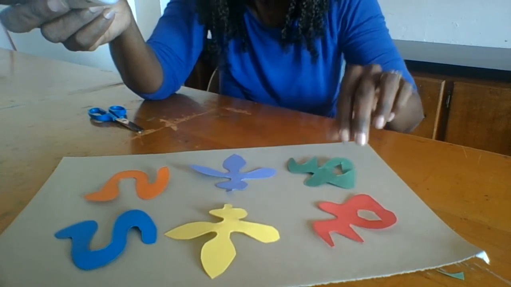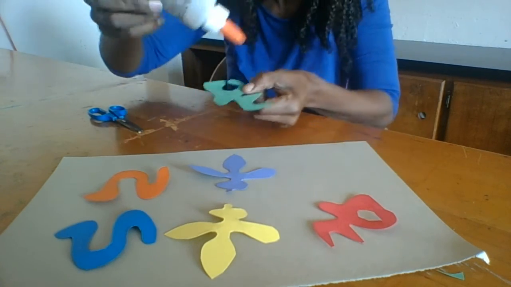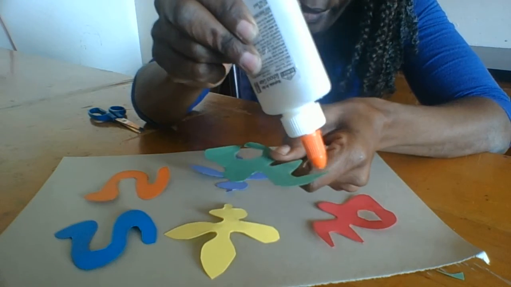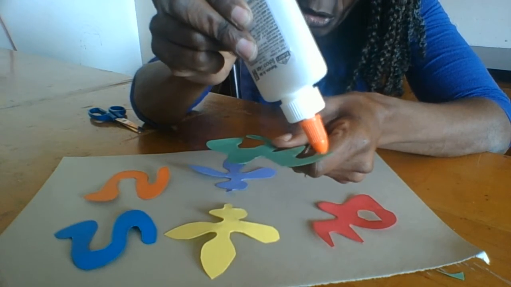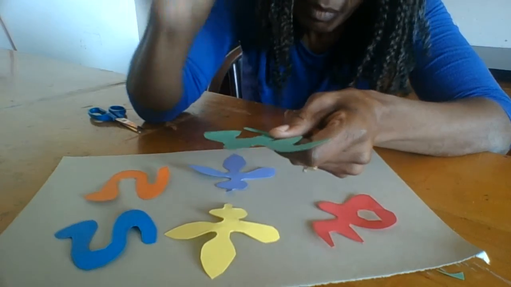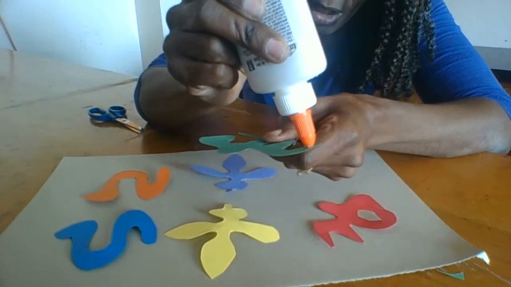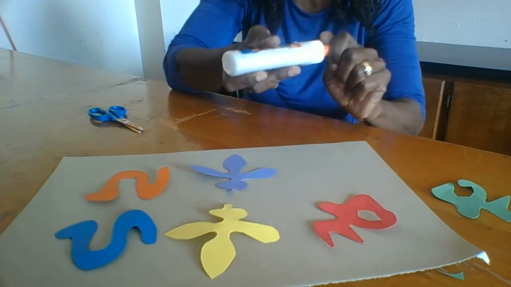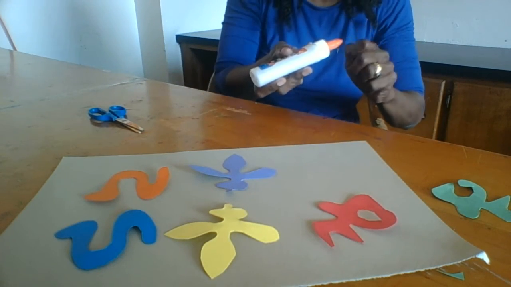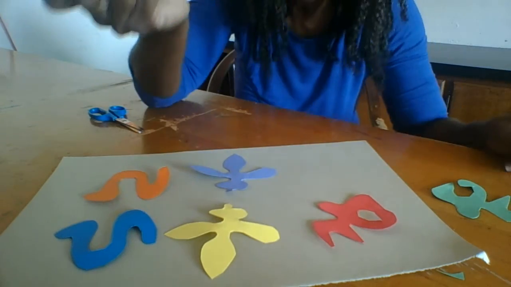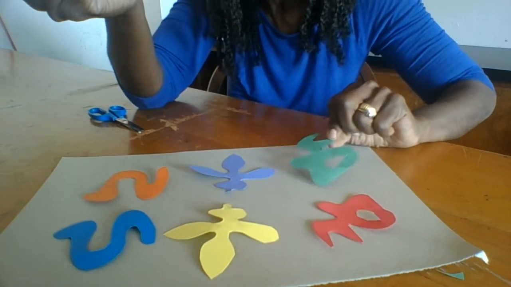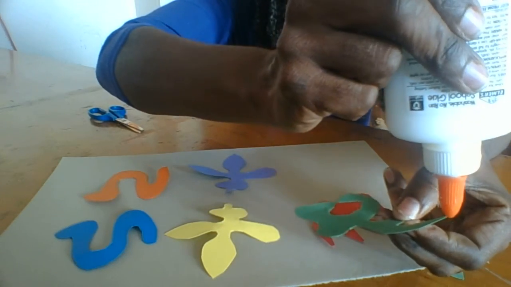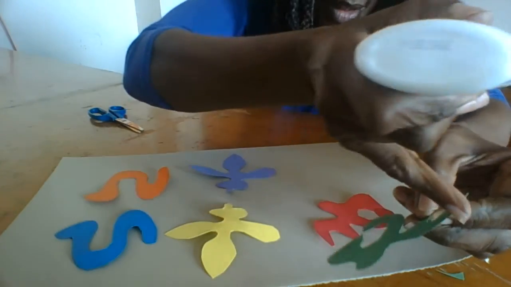I'm going to leave those in place. I'm going to pick this one up. And when you glue, please don't use a lot of glue. Look at the amount of glue I'm using. So you squeeze the bottle gently. Let me give it a little shake. Squeeze it gently. Okay, it's not coming out, so we'll try. Clear that. It's better to use a glue stick, but I do not have a glue stick. So, oops, that's a little bit too much glue right there.